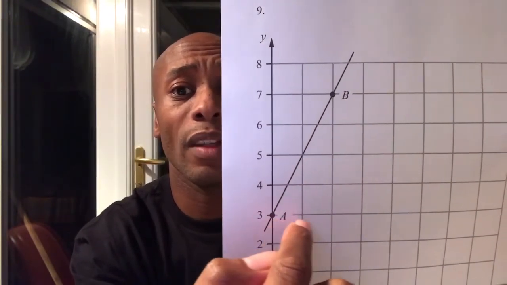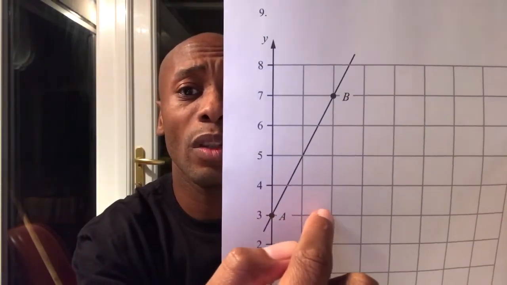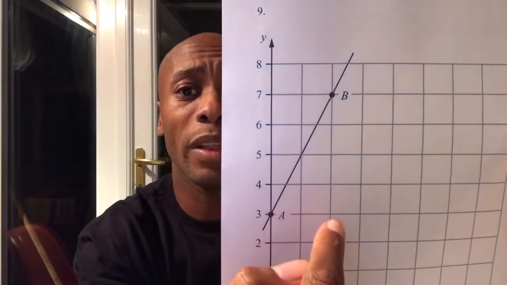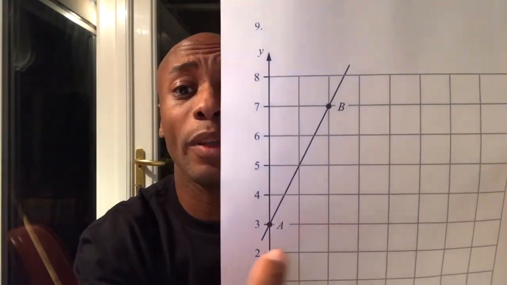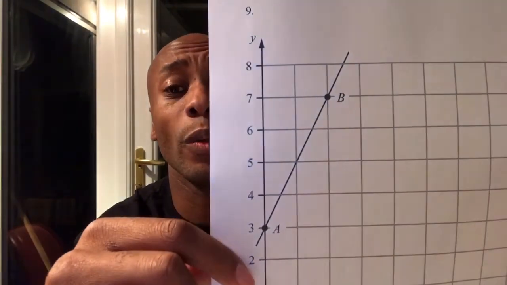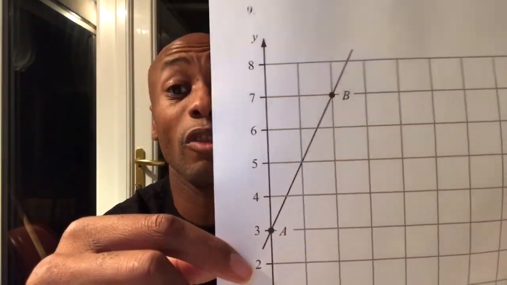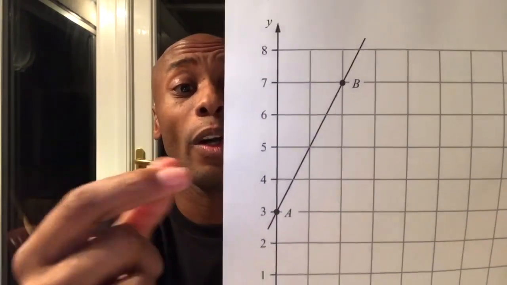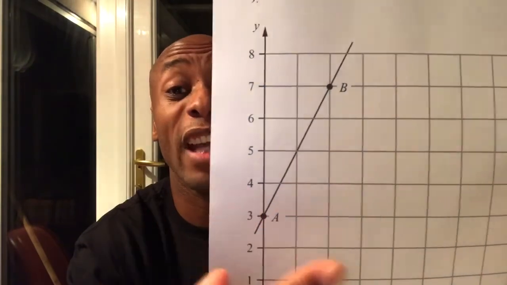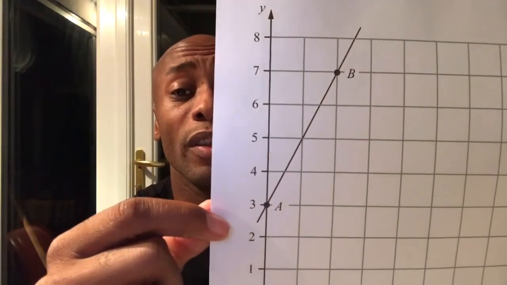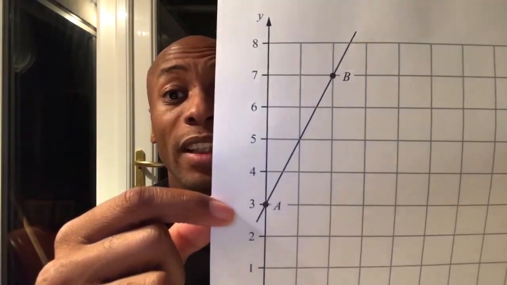The difference in x will be 2, the difference in y would be 1, 2, 3, 4, so it's 4 divided by 2 gives you a gradient of 2, so m equals 2. So your answer would be y equals 2x plus 3. The gradient of 2 crosses through at 3. Alright, so hopefully that's clearer there.